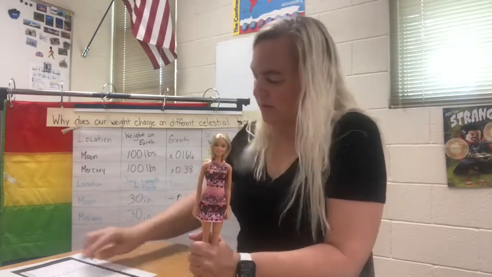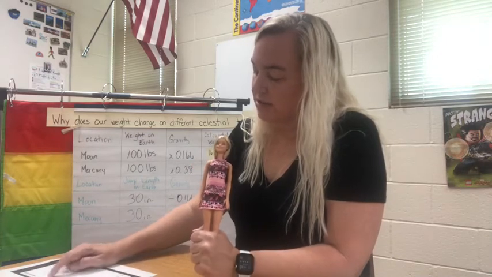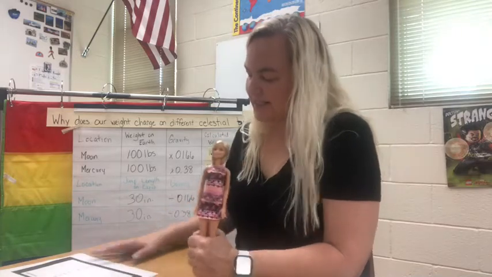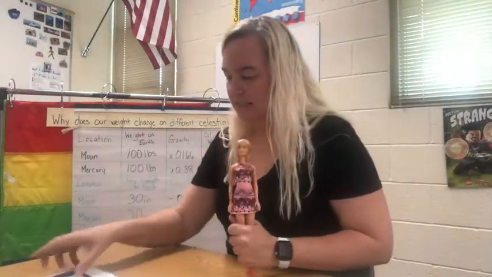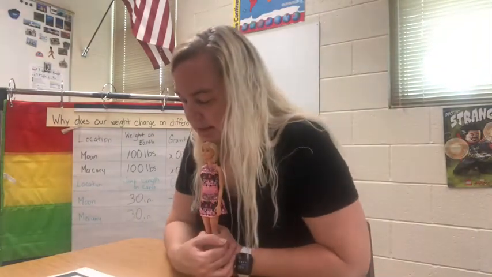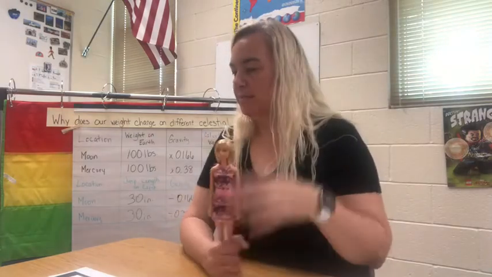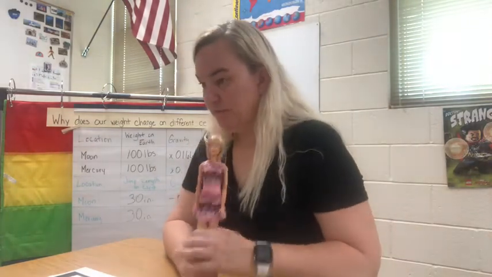Okay, well, Mercury is closer, right? Let's think about the size of these planets. Look at the size. Looking at Jupiter, what's the biggest planet in our solar system? Jupiter, right?